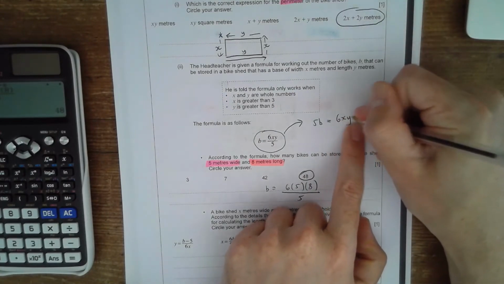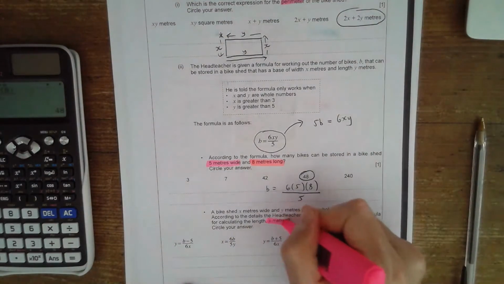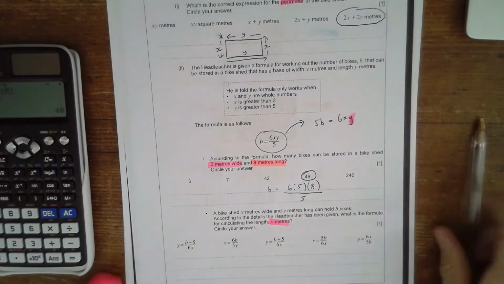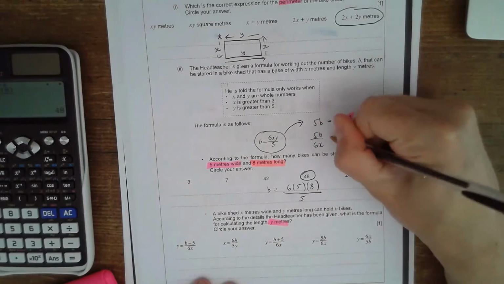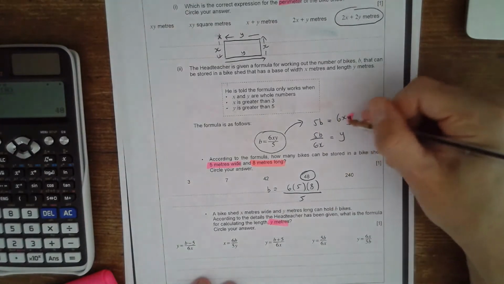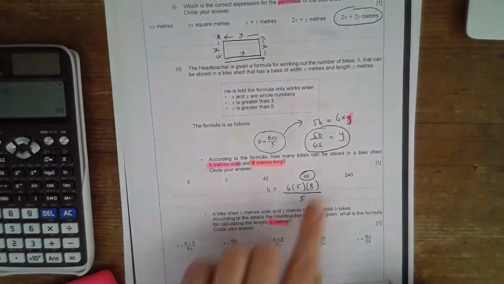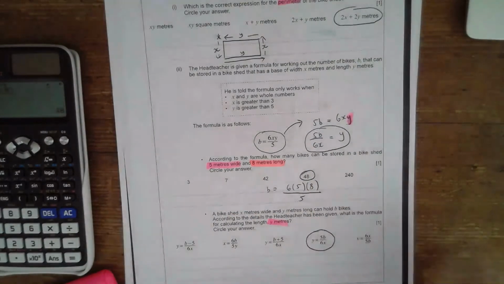Now this 6x is timesing by the y, and I want to get the y by itself. To get the y by itself, I want to get rid of anything that's touching it, which means it's timesing it. So I want to divide both sides by 6x. Dividing both sides by 6x will be 5b divided by 6x, and the 6x here will cancel, leaving me with 5b over 6x is equal to y, or y equals 5b over 6x, and I can see it's this one here.